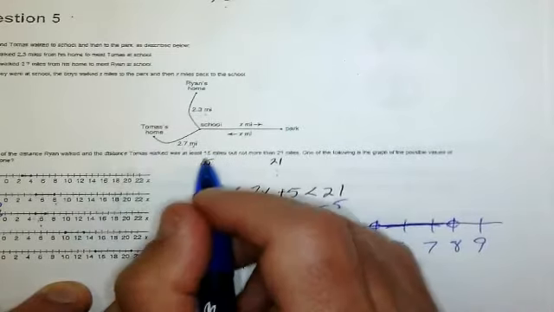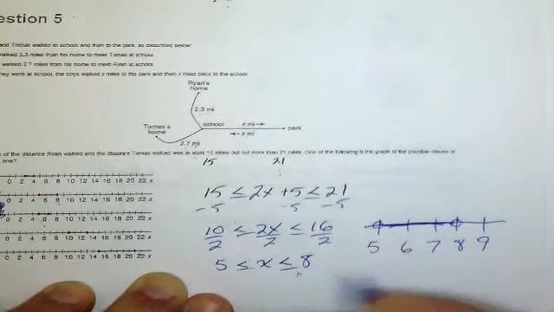No, I'm wrong. It says at least and not more than. Nope, it is greater than or equal to. So the dots are filled in. So that answer is B.